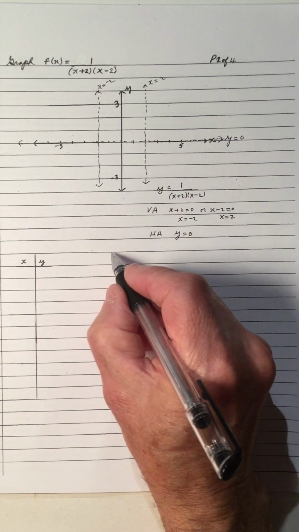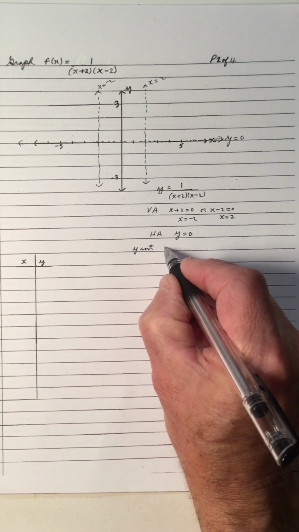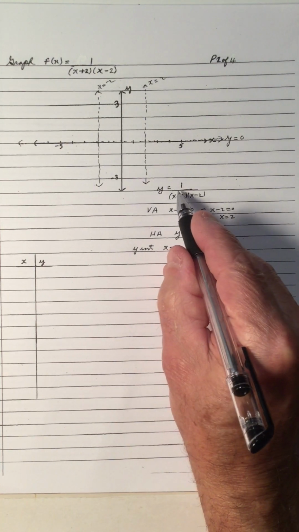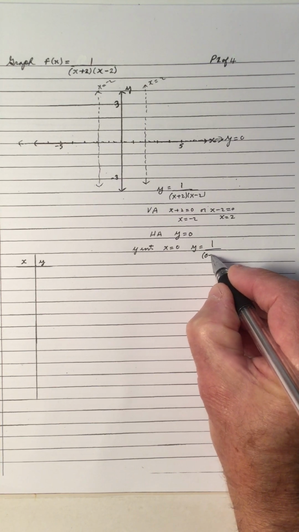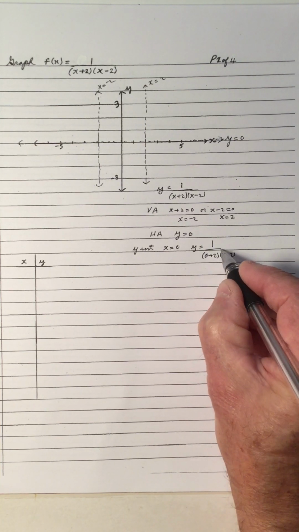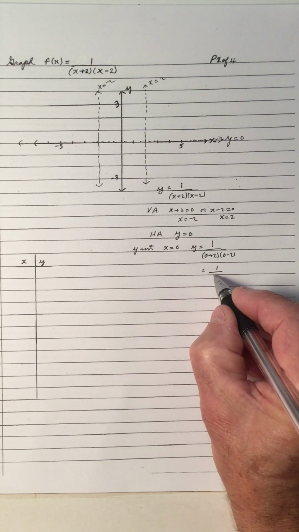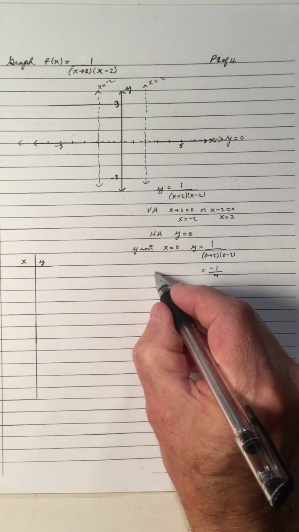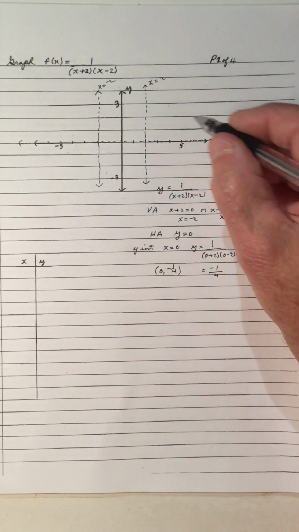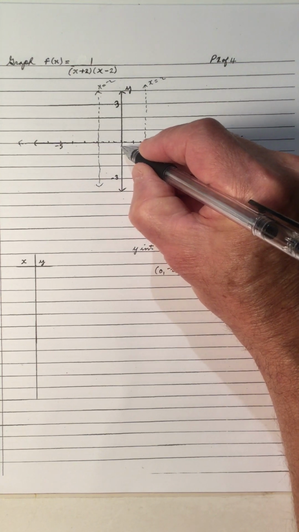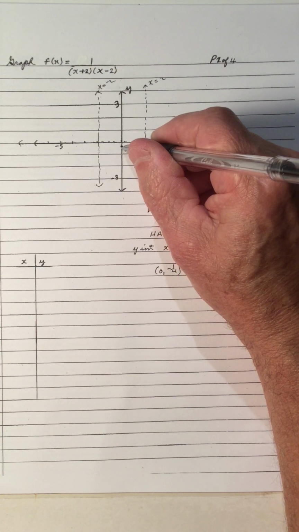Now, let's look at the y-intercepts. The y-intercept is when we let x equal 0 in this equation. So y equals 1 over (0 plus 2)(0 minus 2). That means we have 1 over 2 times negative 2, so that's negative 4, so it's negative 1/4. So when x is 0, y is negative 1/4. So that's the y-intercept, (0, negative 1/4). Let's put that dot right there. The graph will pass through this y-intercept.